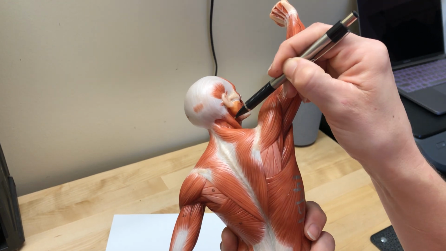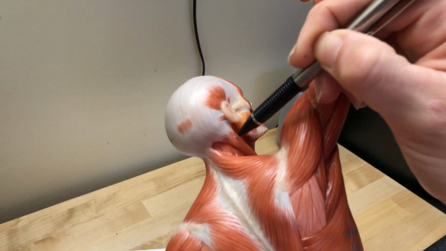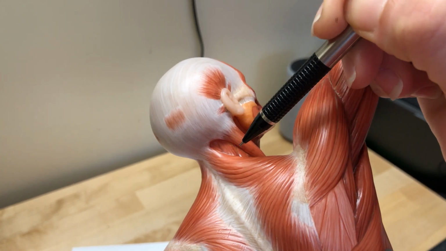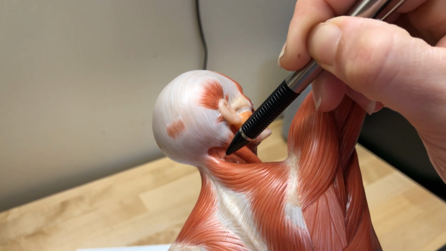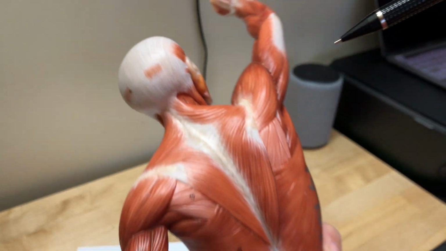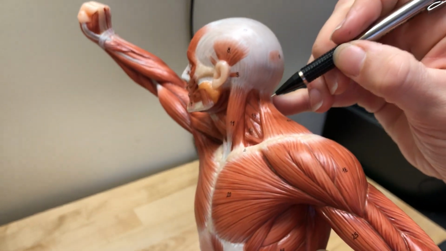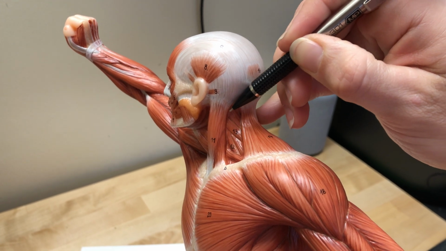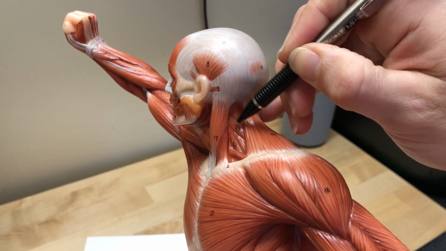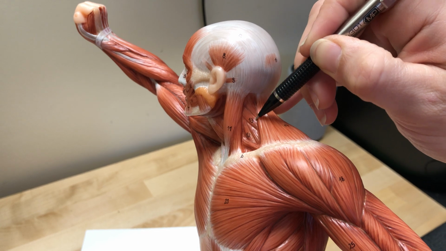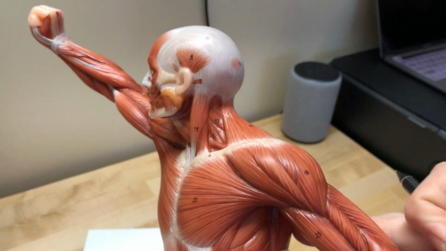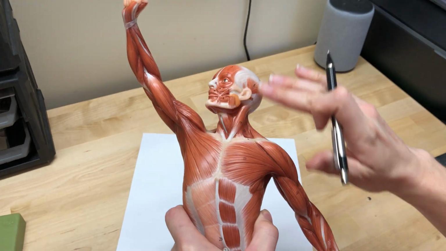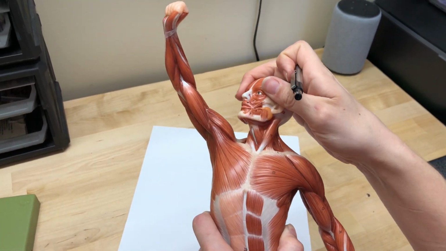Right here, sandwiched in between the sternocleidomastoid and the trapezius, if we could remove these two muscles, we would see it a lot better. But this is part of the splenius capitis. And you can actually see it very well on this side. It's labeled number 13. This would be a portion of the splenius capitis as well. Splenius capitis. And those are the same muscles I went over in the last video, which ones you could identify on this full body model as well.